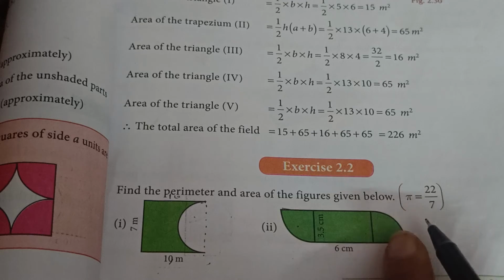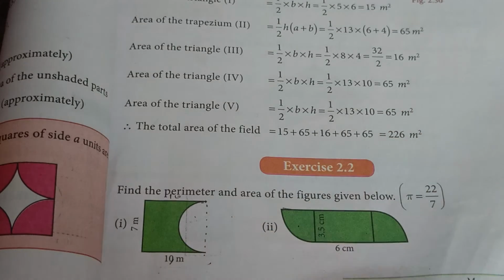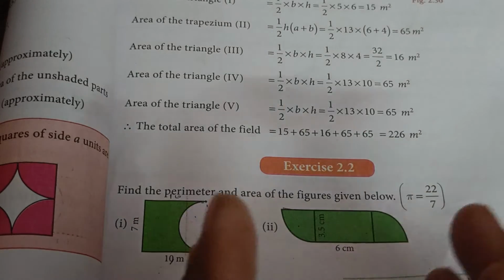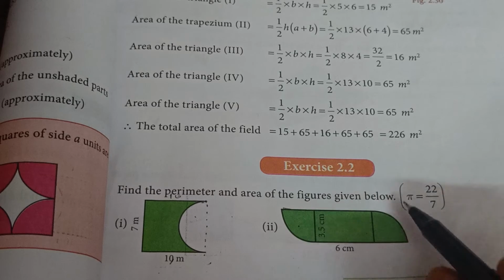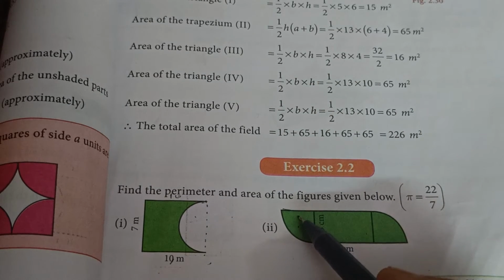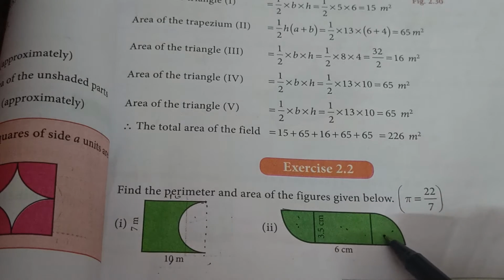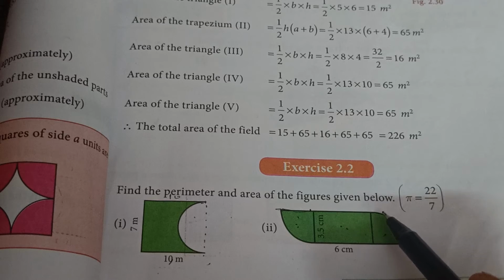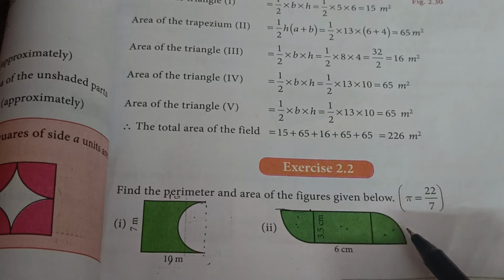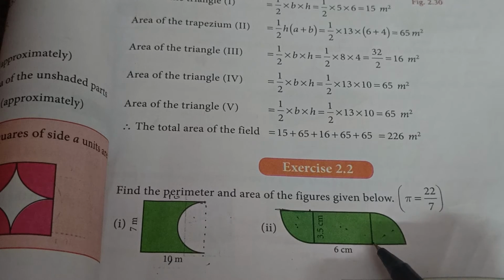This is a rectangle and here one quadrant is joined. Here one quadrant is joined. So the figures are joined from outside. Therefore, for the shaded region, we have to add the area of all 3 shapes: quadrant plus rectangle plus quadrant. And the perimeter is, this is the radius and this is the length and this is the circumference of the quadrant, and then this is the radius of the quadrant, this is the length of the rectangle, and this is again the circumference.